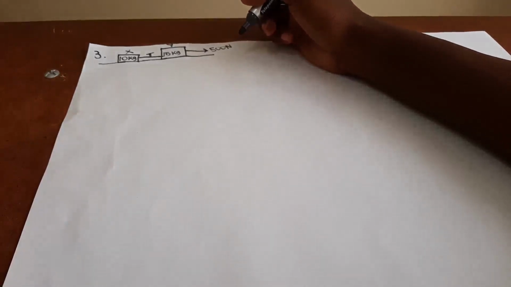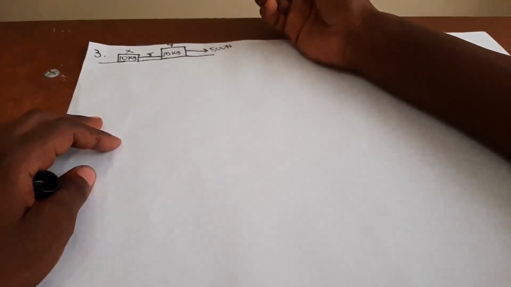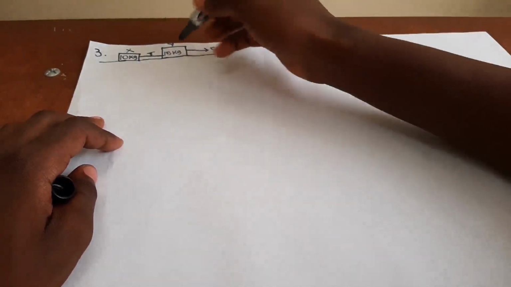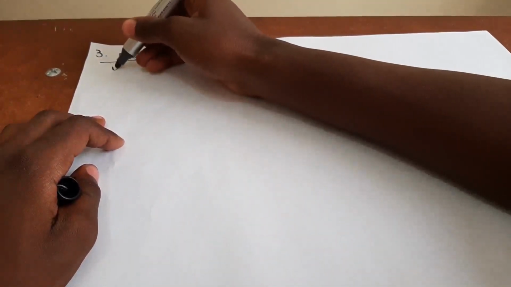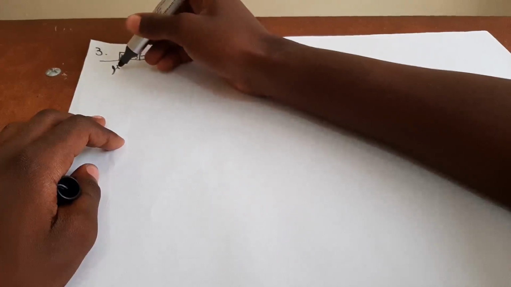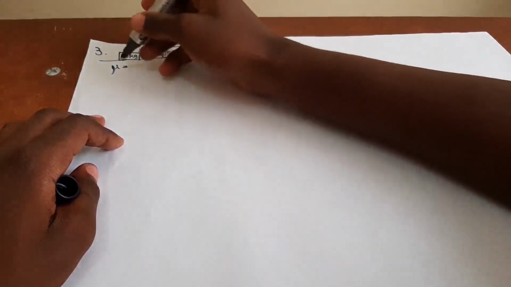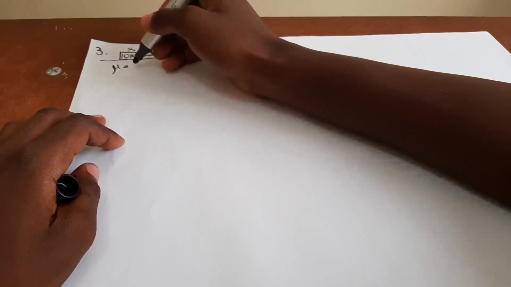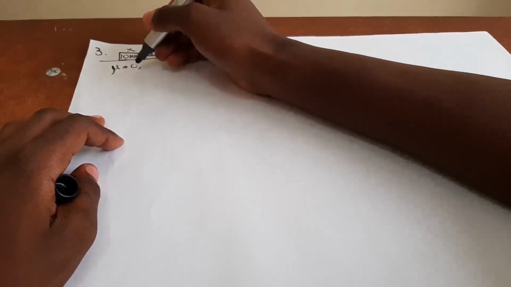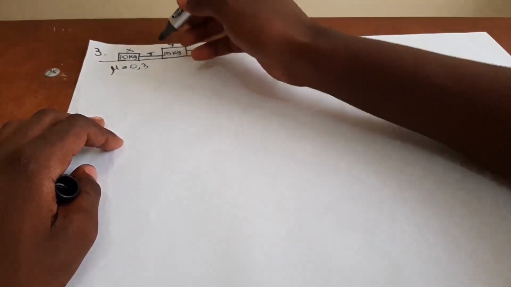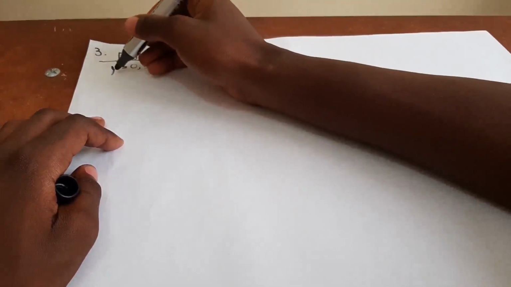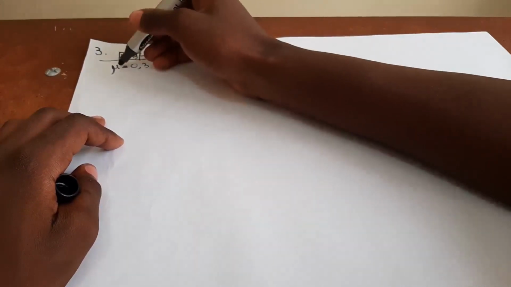So our very first question says, the friction that is being experienced at box X, the coefficient of friction at box X is 0,3.